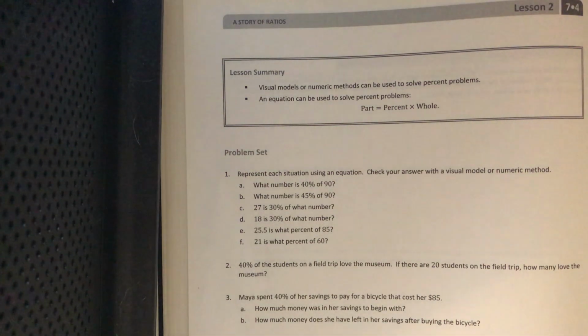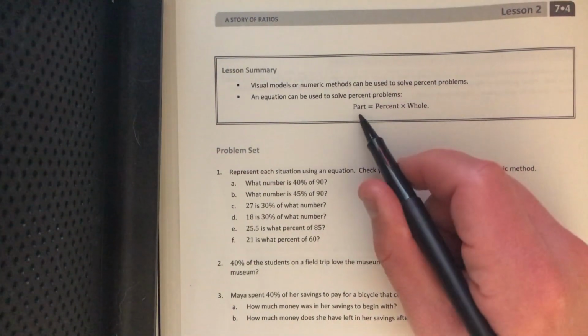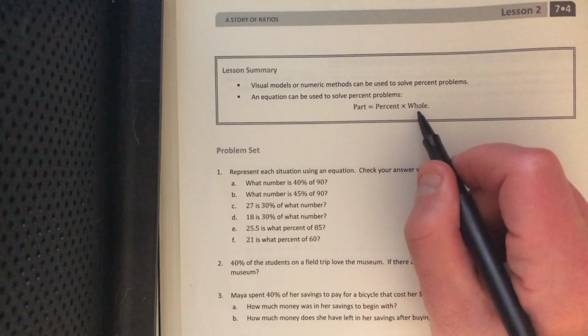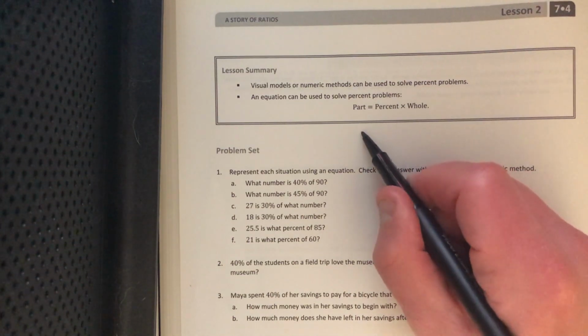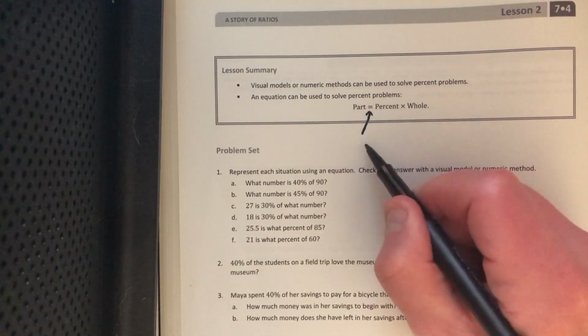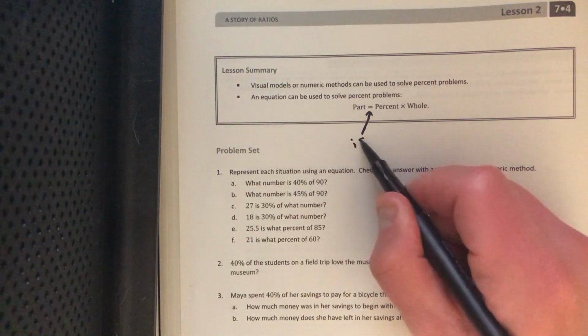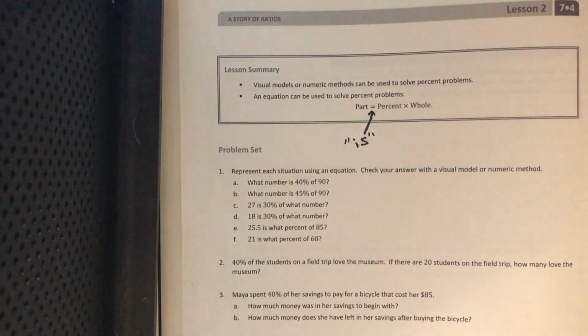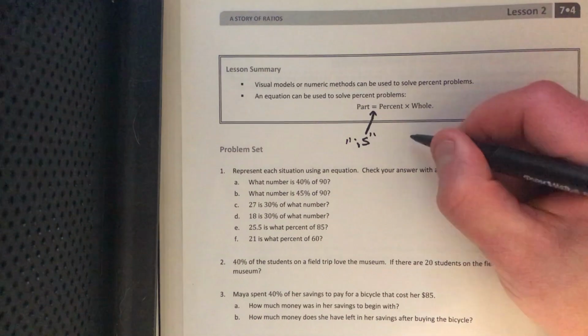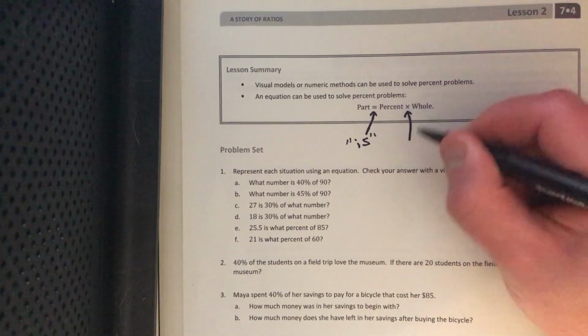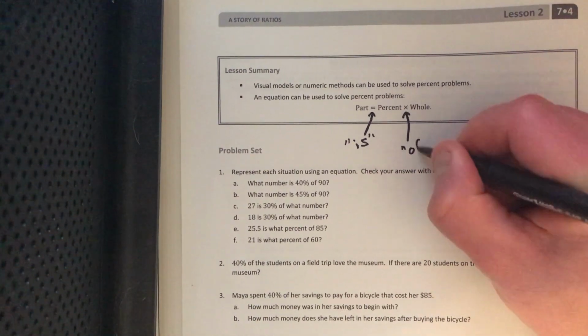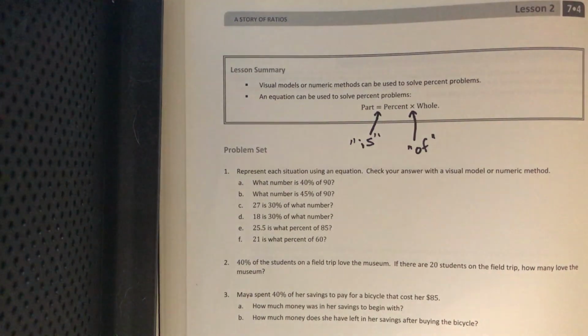All right, so let's look at some questions from the lesson 2 module 4 problem set. And it's really all about this equation here: part equals percent times whole. When we're reading these word problems, if we think of the equal sign as essentially being the word "is", right? "Is" and equals mean almost always the same thing. And multiplication is almost always represented by the word "of" in these word problems.